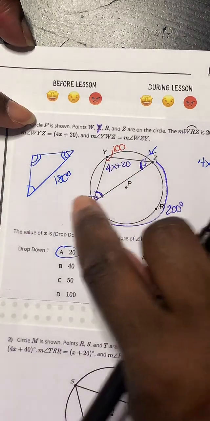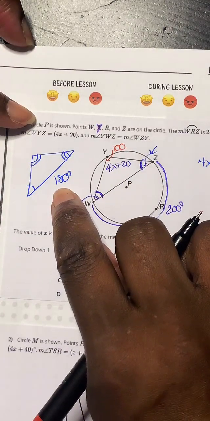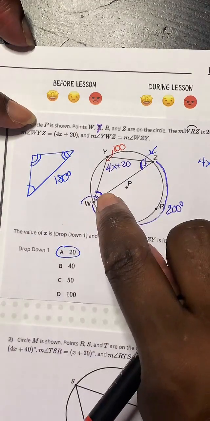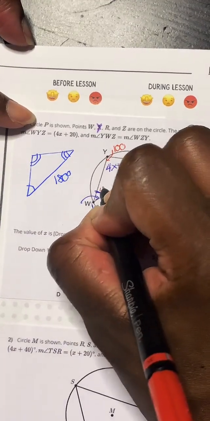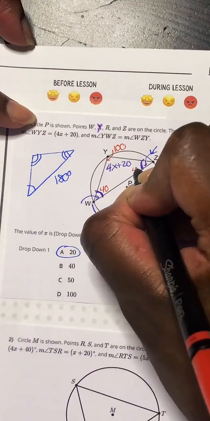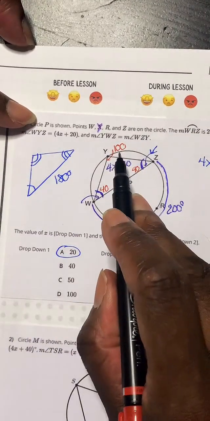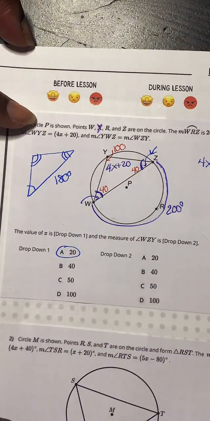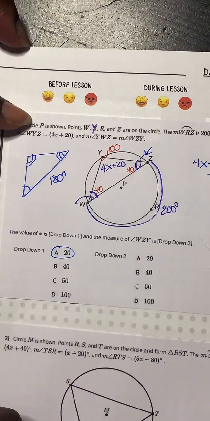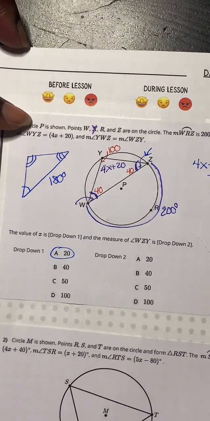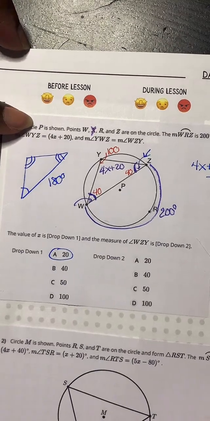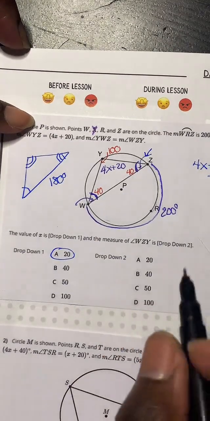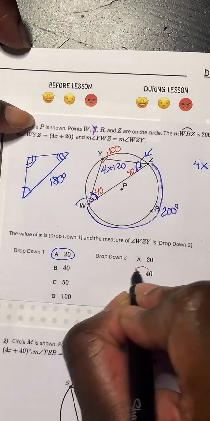So in order for the sum of my angles to equal 180, this has to equal 40, as well as this one. Because 40 plus 40 gives me 80, and 80 plus 100 gives me 180. Since there are two, we're good. So the measure of that angle is 40.